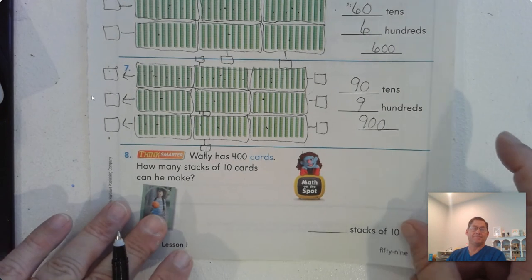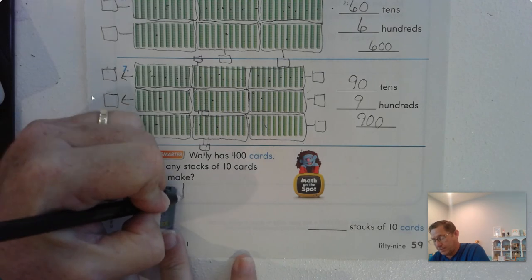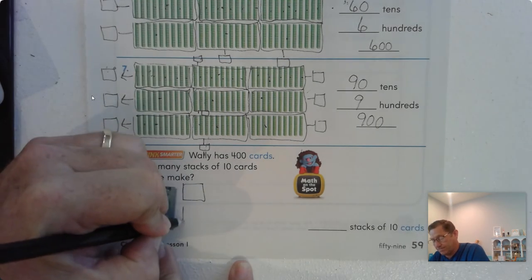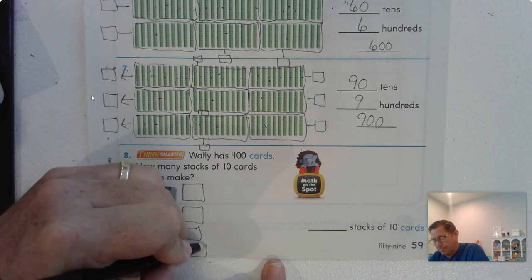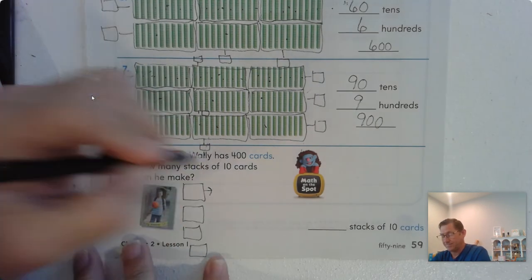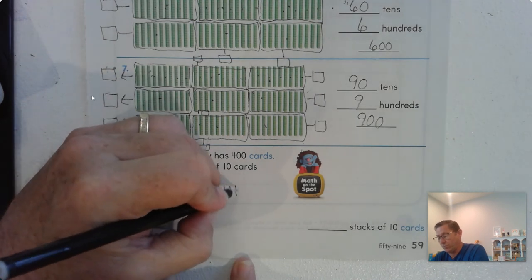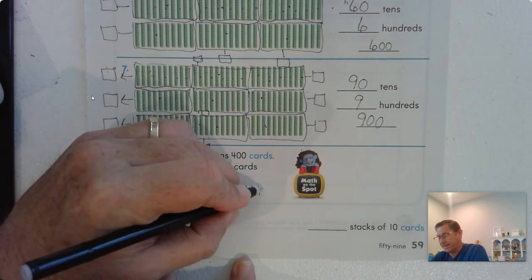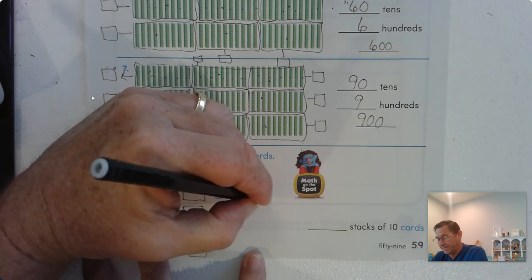All right, number 8. Wally has 400 cards. How many stacks of 10 cards can he make? All right, well, we can work backwards. So let's start with the 400s, right? Now, how many 10s are in 100? 10 tens, right? 1, 2, 3, 4, 5, 6, 7, 8, 9, 10. I'm going to circle that group of 10 tens.